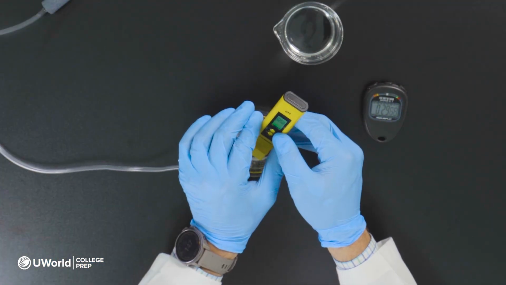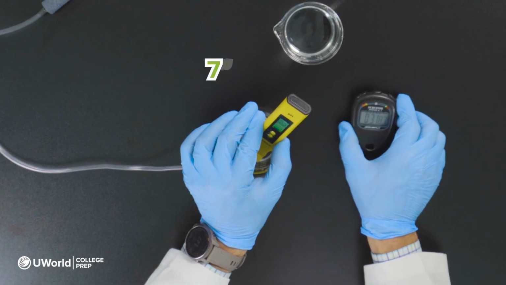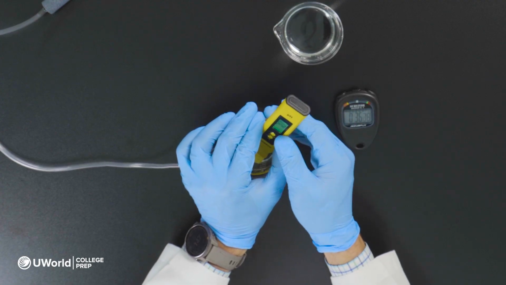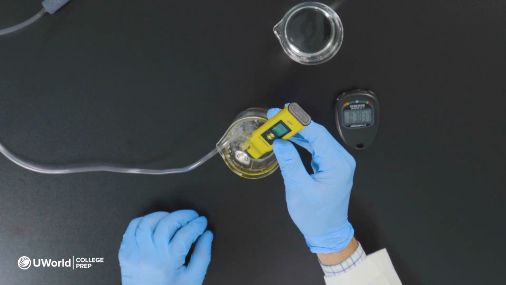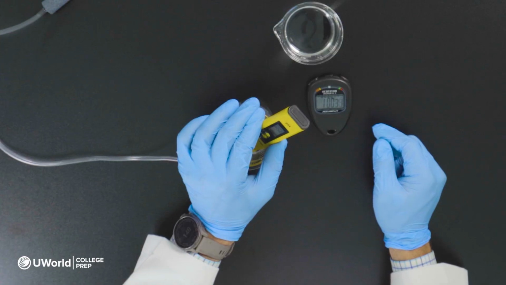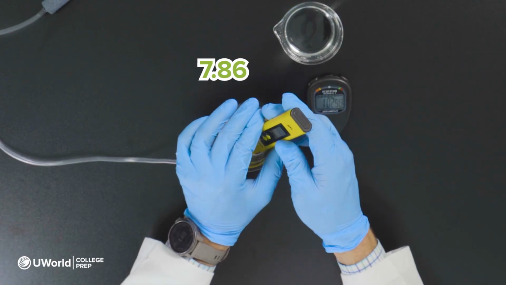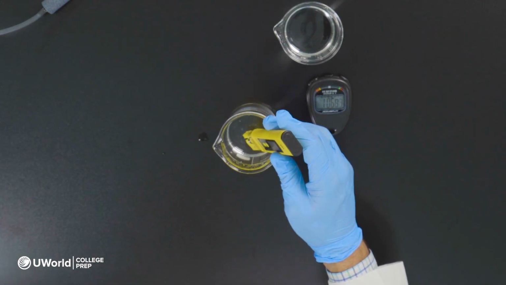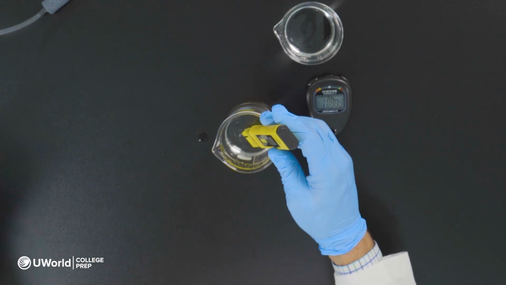And after 30 seconds, we're still at 7.8 for pH. So again, nothing is changing with our air stone. And then we're about 7.86 after a minute, and we're going to take this out and measure the pH for another minute or so.